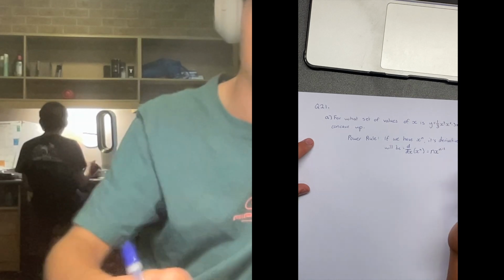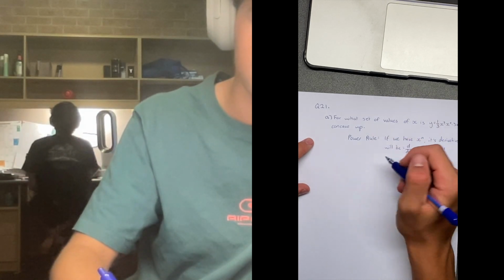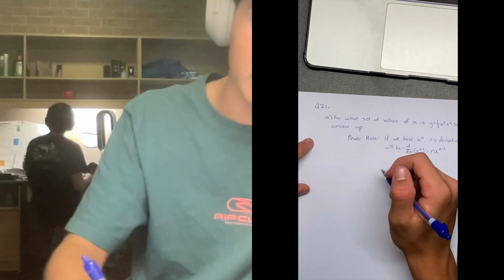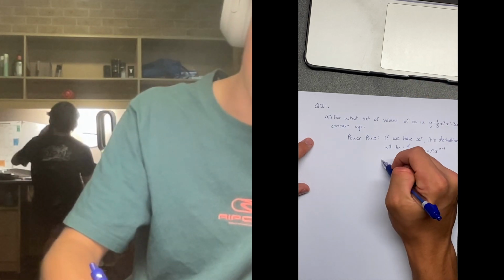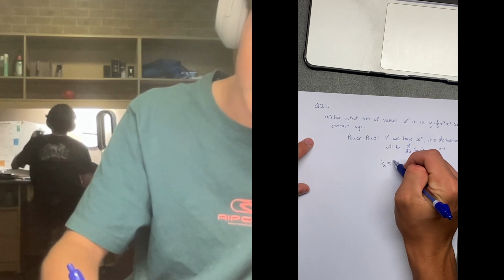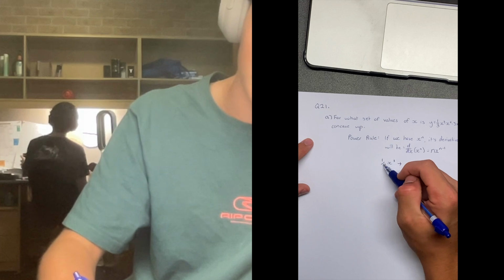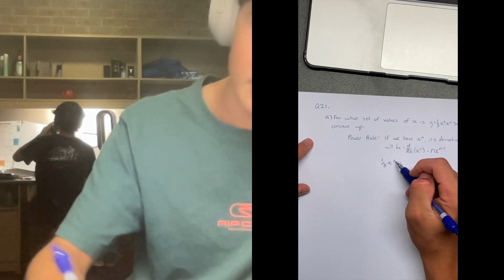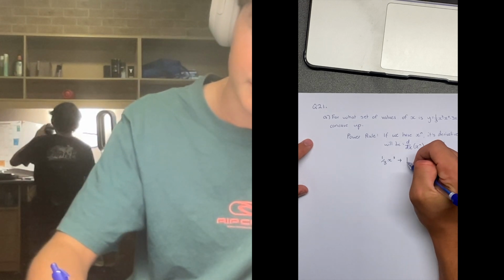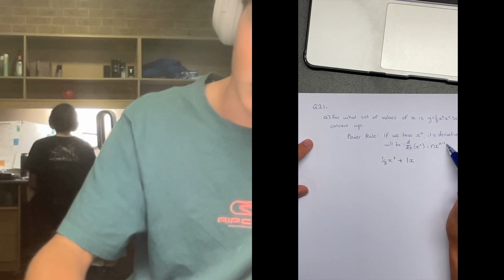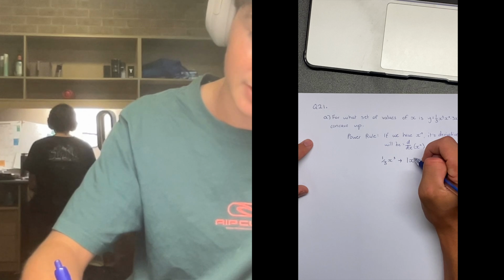Okay, so to find the first derivative, applying that rule, we can do it step by step here. So firstly, the derivative of 1/3 x cubed is, so we times the 1/3 by the 3, which is just 1, x, and as you can see here, we minus 1 off the original number, so that's 2.